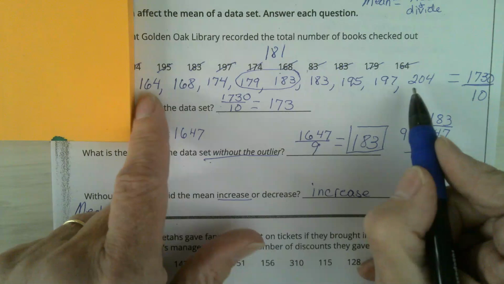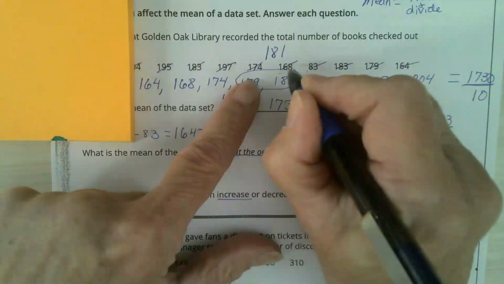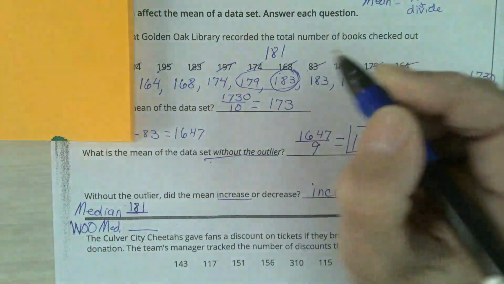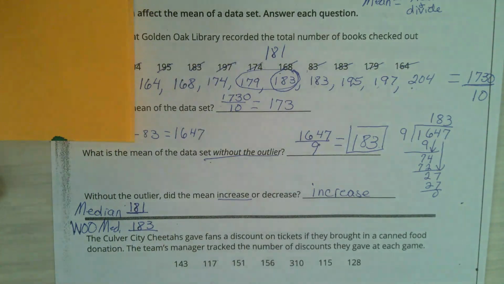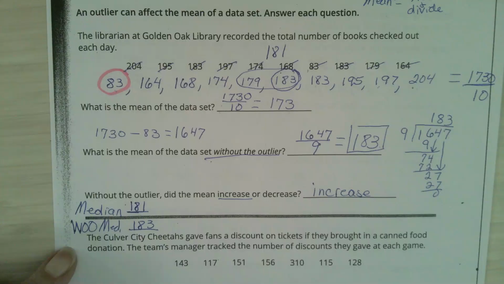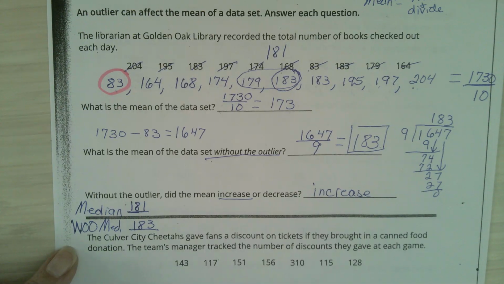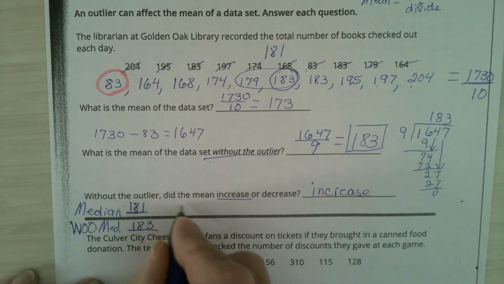Now our median is 183. Okay. Did throwing out the outlier affect the median? Did it affect it a lot or just a little bit? Just a little bit.